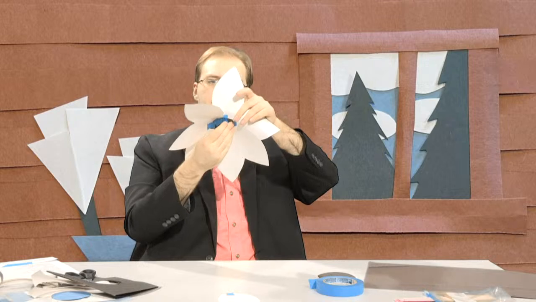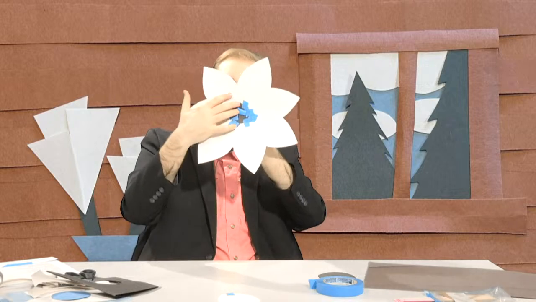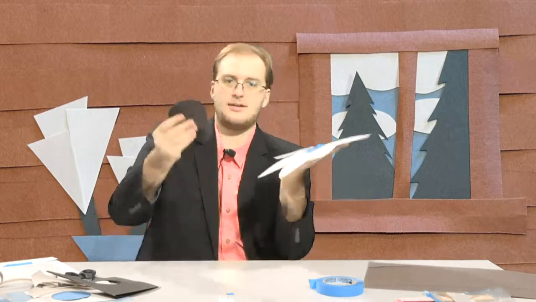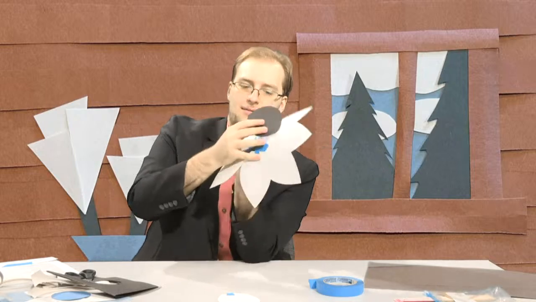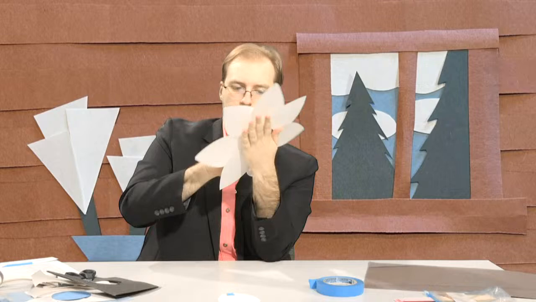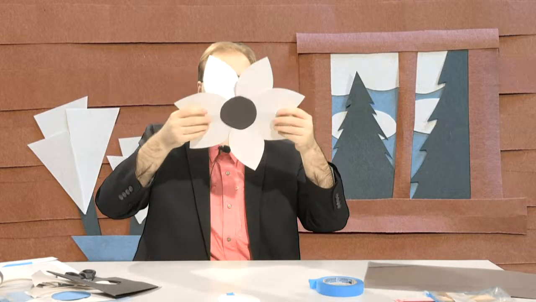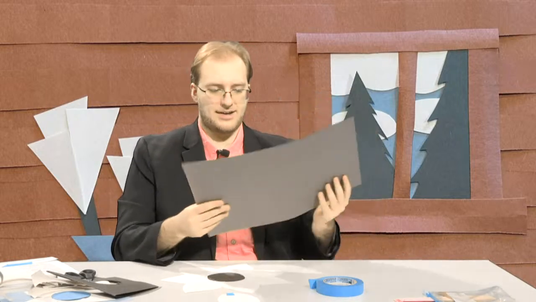Now that it sticks on both sides. Place it on the back of your center. Then place your other center on the back. Now lastly, we're going to add some leaves on the back.